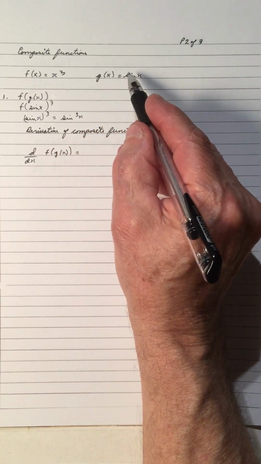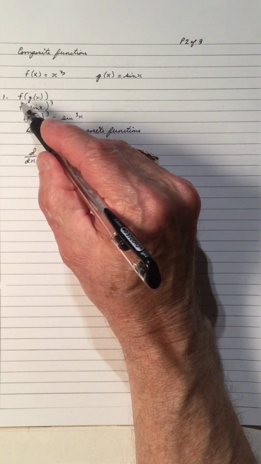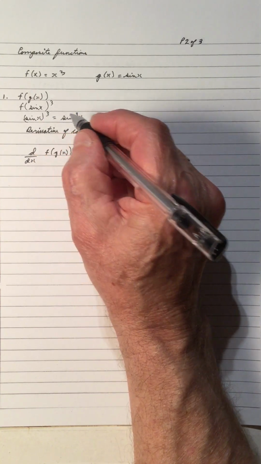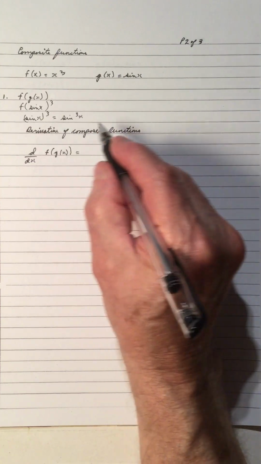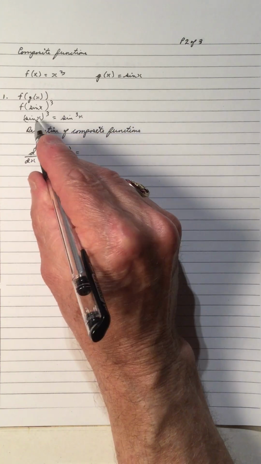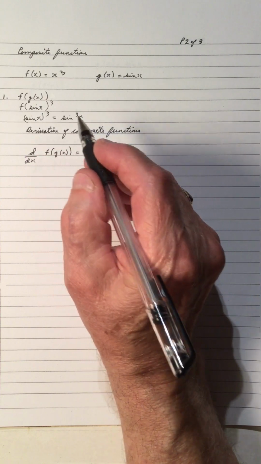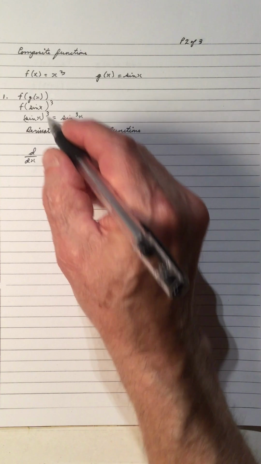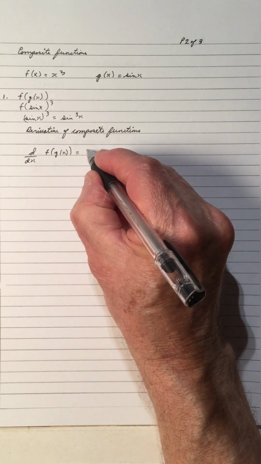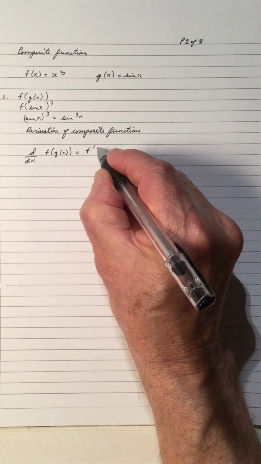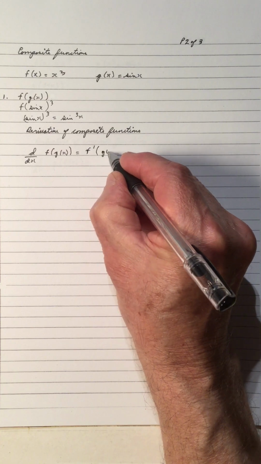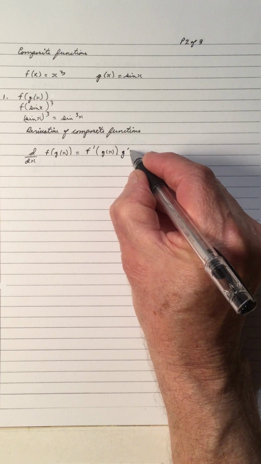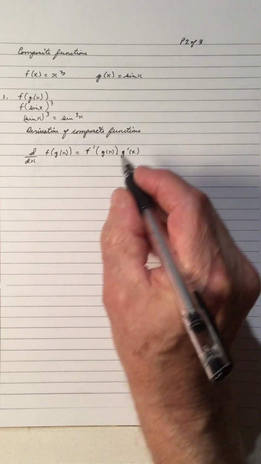Again, one function is the composite of the other. When we have these composite functions, we have to use the chain rule, the derivative of the composite. We have two functions, one going in the other. So the rule is d dx on this composite function is f prime of g of x times g prime of x.